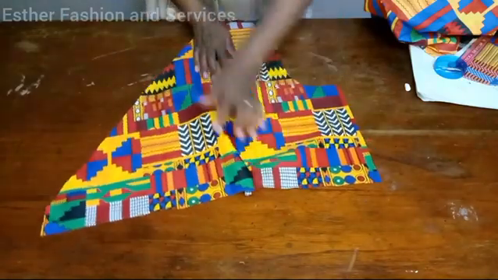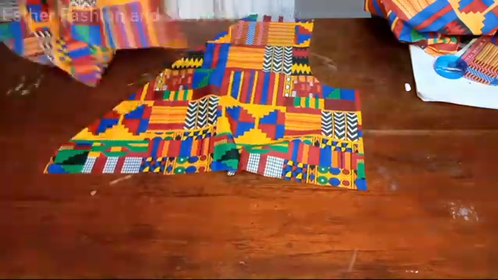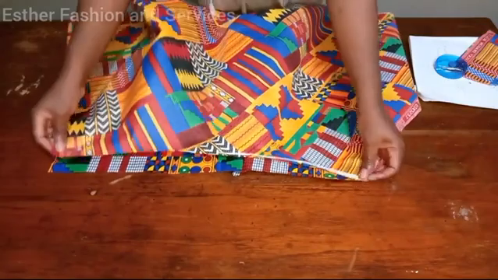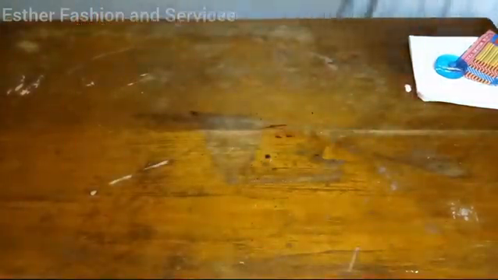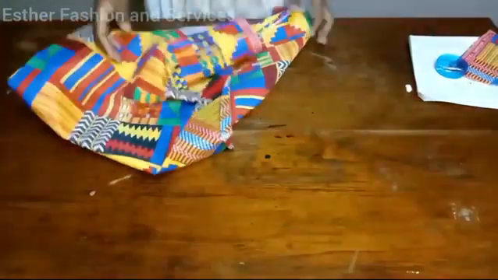Then I will repeat the same thing on the second piece of the front. I will place the skirt on top like this. Hope you can see that. Okay, right side facing, then I will stitch with ½ inch. After this, I will repeat the same thing for the back as well.